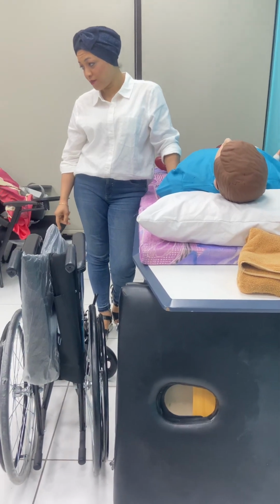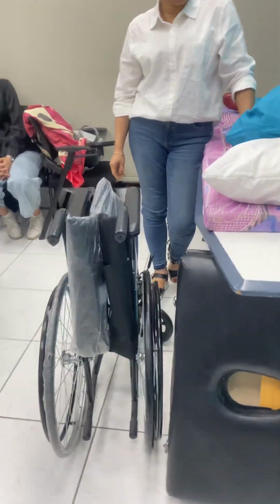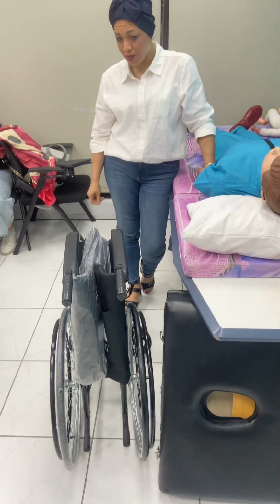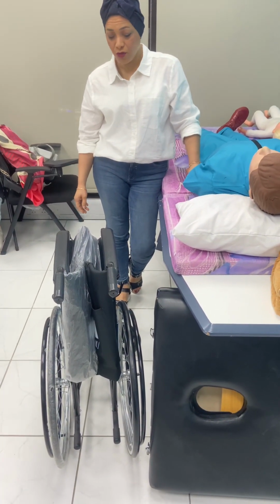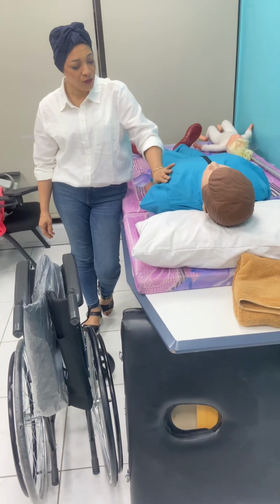Patient from bed to chair. Okay, and we start from the beginning actually. I have to come introduce myself to the patient. Hi, Mr. Ibrahim, how are you today?